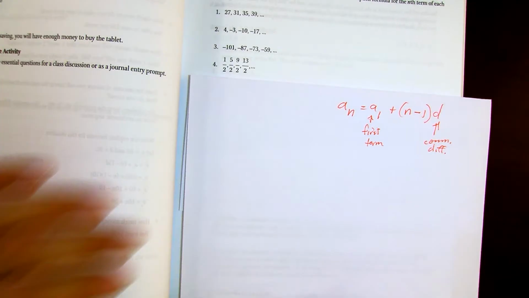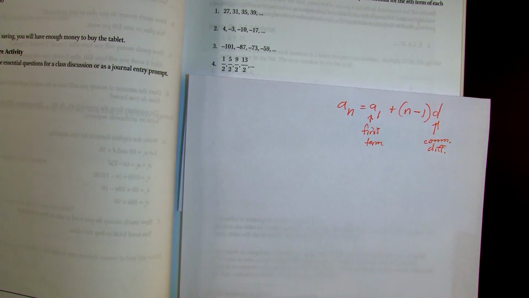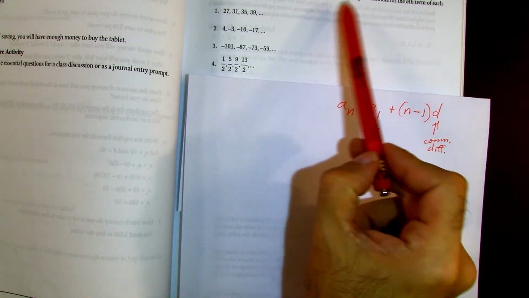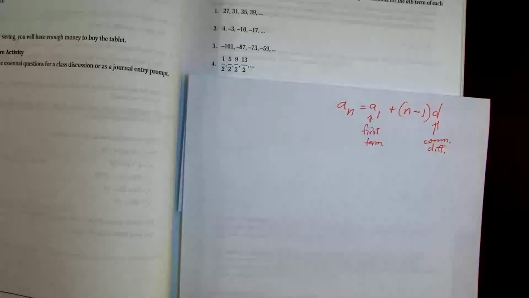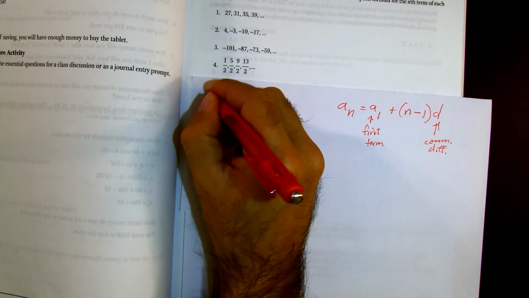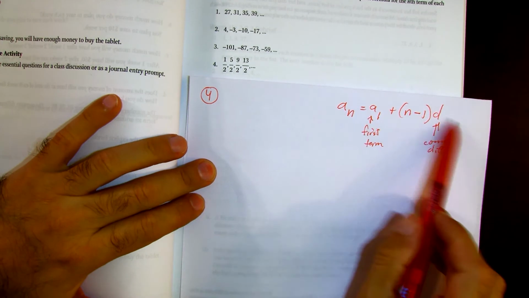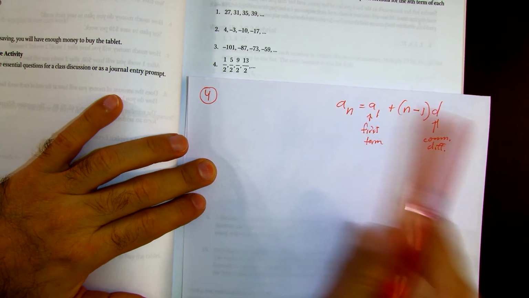Just keep that in mind. If they say in the instructions, write the explicit formula, right away I stop and think, what is the explicit formula? I better write that down first. This is number 4. I'm doing 8 next. So we take the clues from the question, we get everything ready, and now we're going to be able to create this because we're going to find the parts.